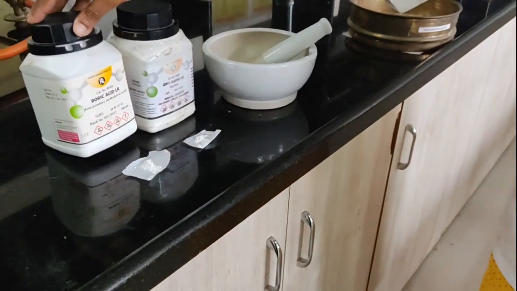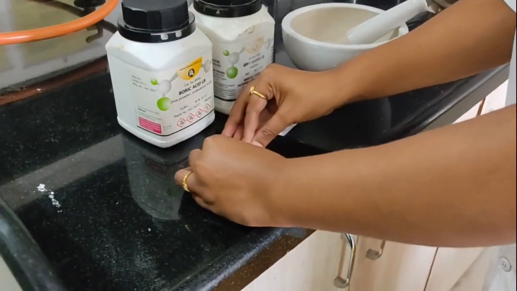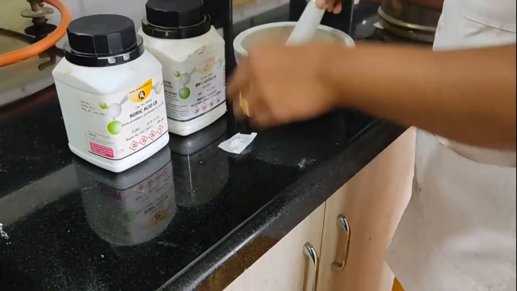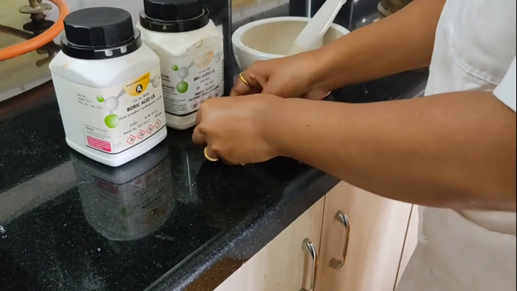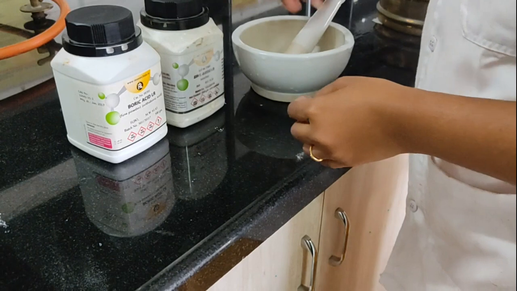So we have this boric acid and this zinc oxide, which are previously weighed. Now I am going to transfer this boric acid into this mortar, and then add this zinc oxide into this mortar, and proceed for proper trituration of it.